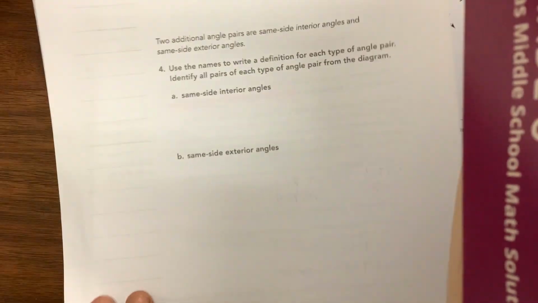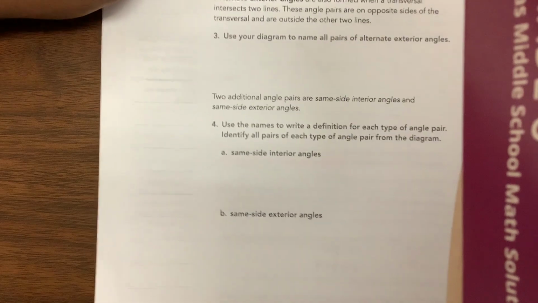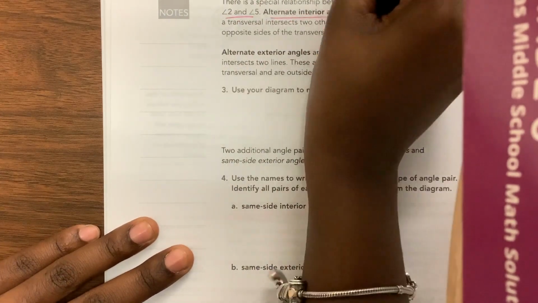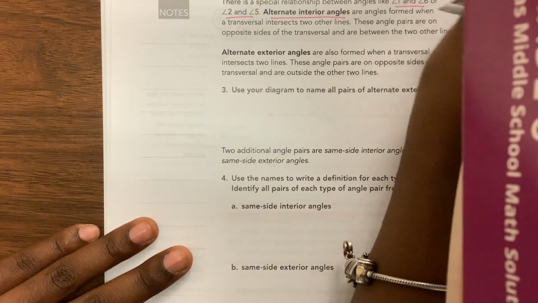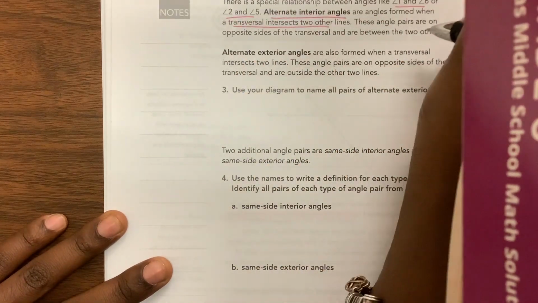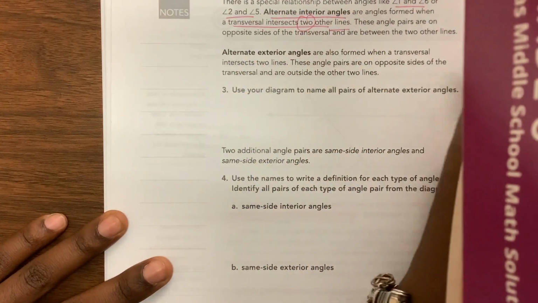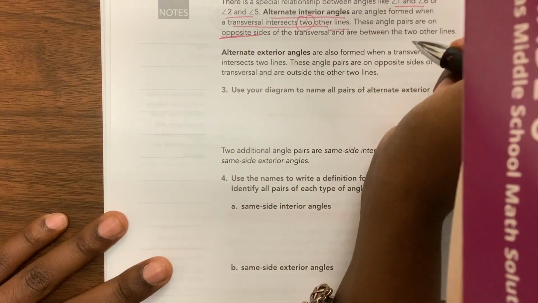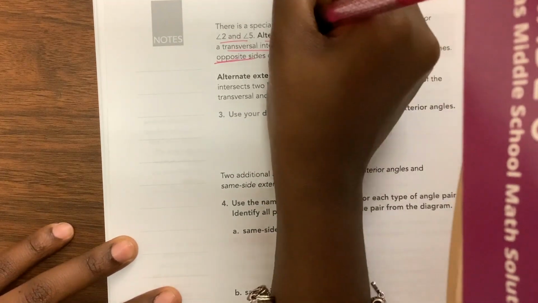Continuing on. So it says there's a special relationship between angles like 1 and 6 or 2 and 5. They're called alternate interior angles. Again, alternate interior angles are formed when a transversal intersects two other lines. These angle pairs are on opposite sides. That's why you have alternate. So when you see alternate, think opposite.